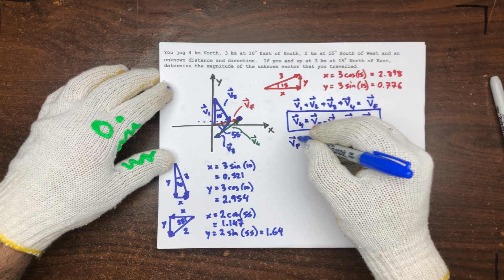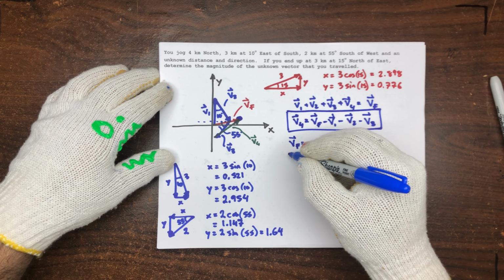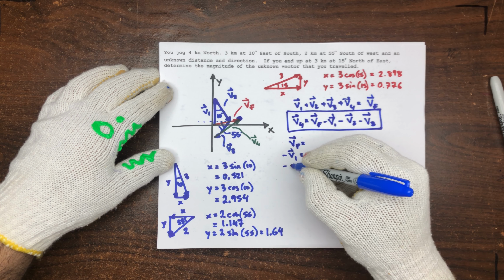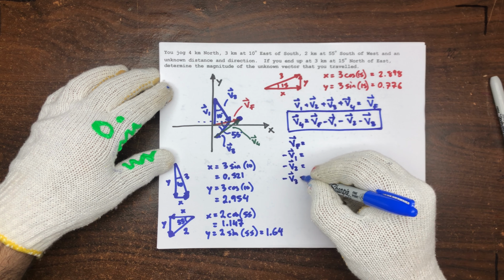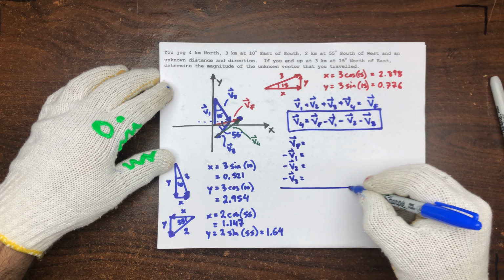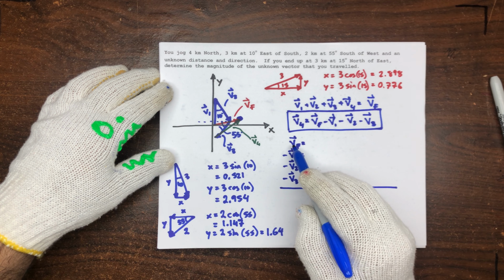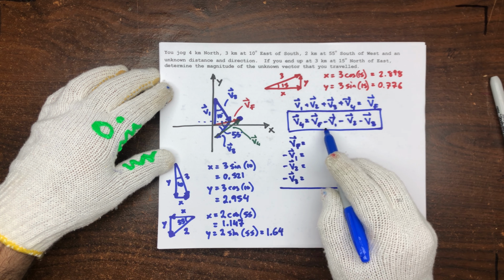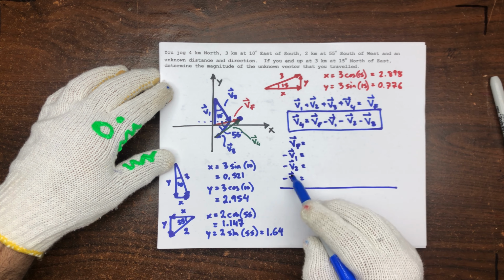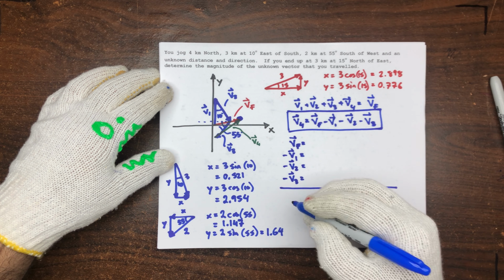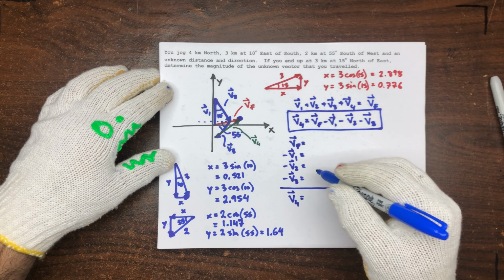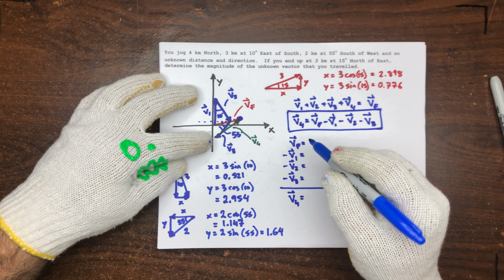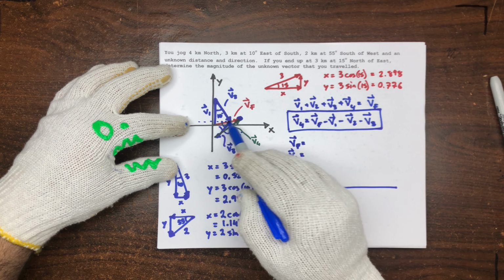So let's write all this down. v final is equal to v1, negative v1 is equal to, negative v2 is equal to, and negative v3 is equal to. And if you add all those together, v final plus negative v1 plus negative v2 plus negative v3, you will get v4 vector. Okay, so v final vector. Where was v final? It's this guy, it's the red one.